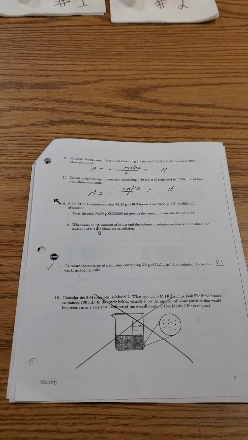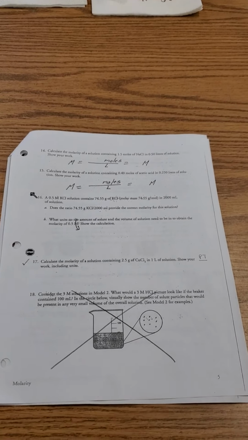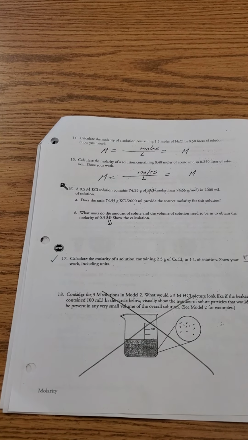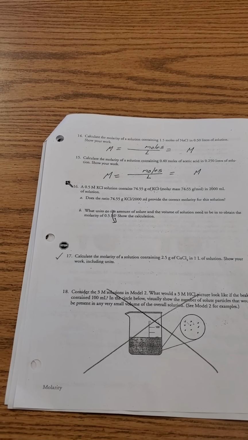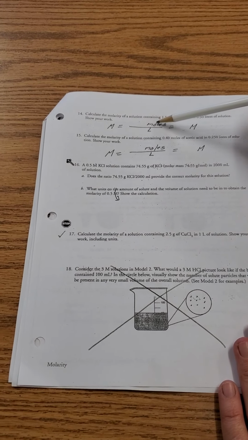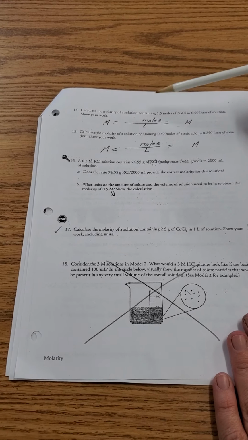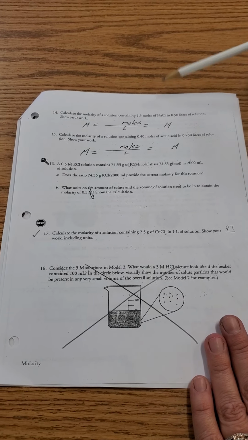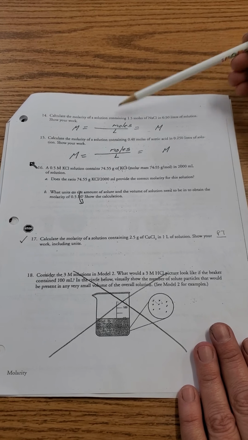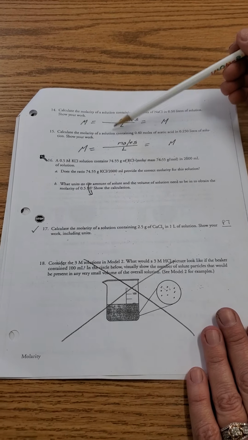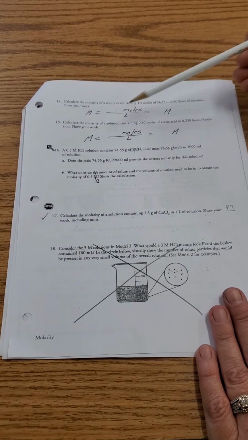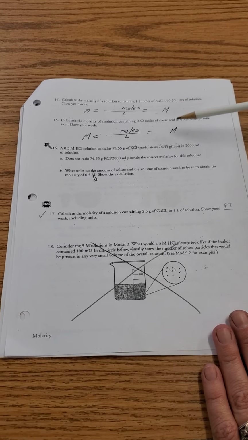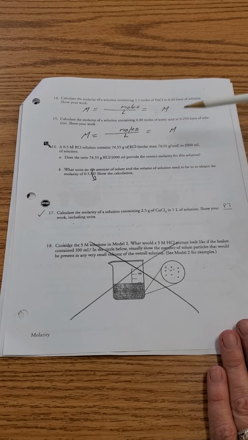Number 14 is asking you guys to calculate the molarity of a solution of 1.5 moles of sodium chloride in 0.05 liters of solution. So you're going to retake the same equation from 2 pages ago. It was also written on the last page, and you're going to take whatever number up here has moles and put it here, whatever number up here has liters and put it here, and you're simply going to divide those 2 numbers to get the amount of moles when the equation is done. You will complete that same process for number 15.